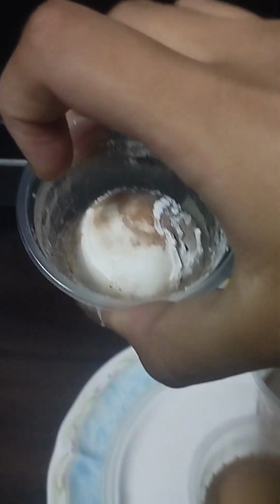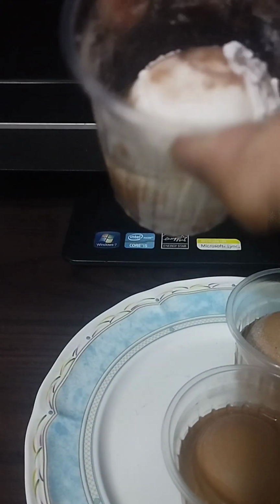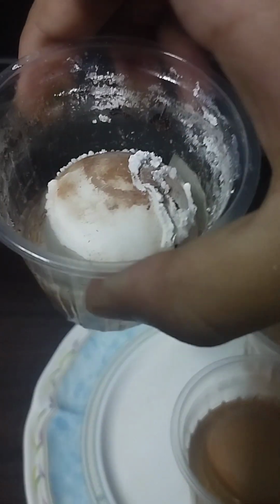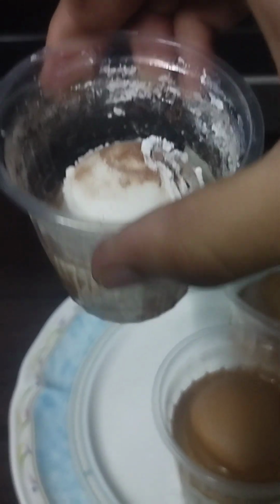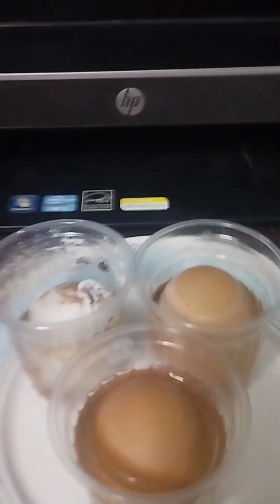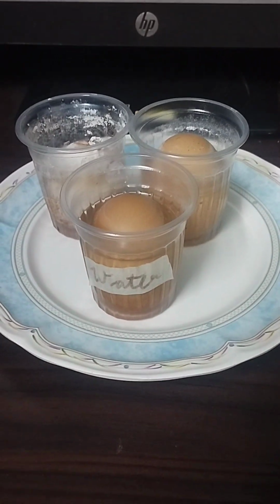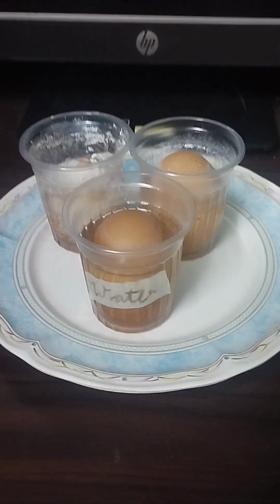Then we have vinegar. We can observe the most change in vinegar. The color particles from the egg's shell have dissolved into the vinegar, so the vinegar is not really that clear anymore. And we can see all these bubbles forming of the foam and it has odor. These were the results.